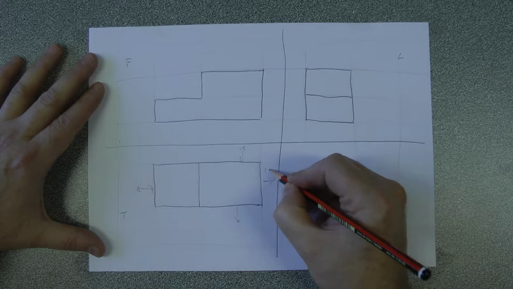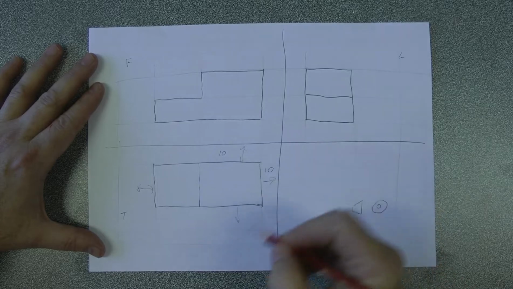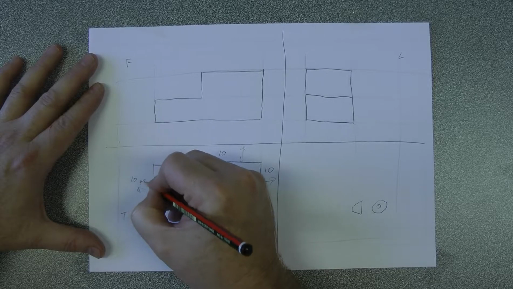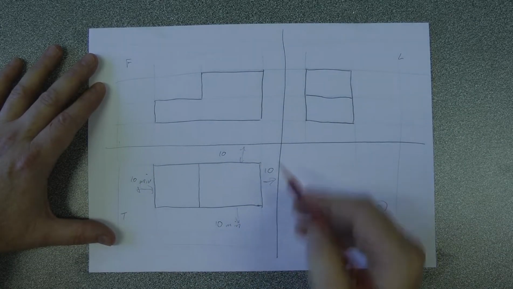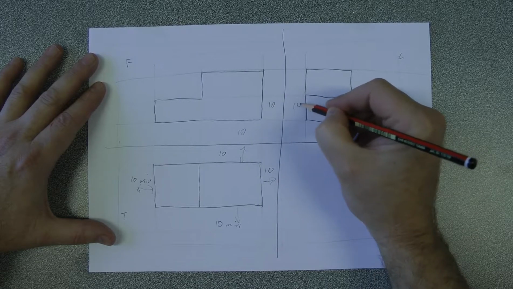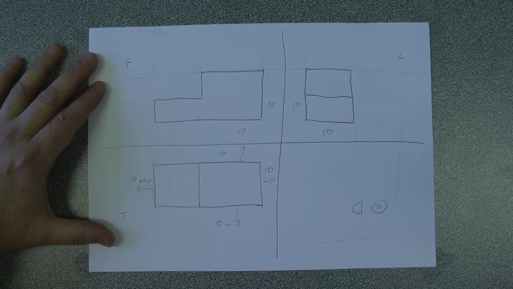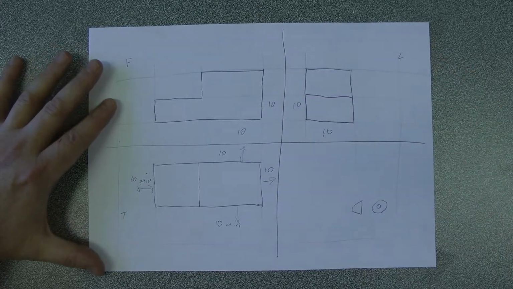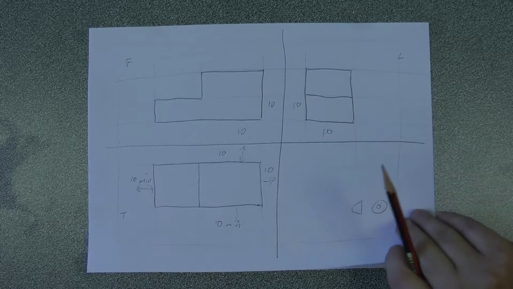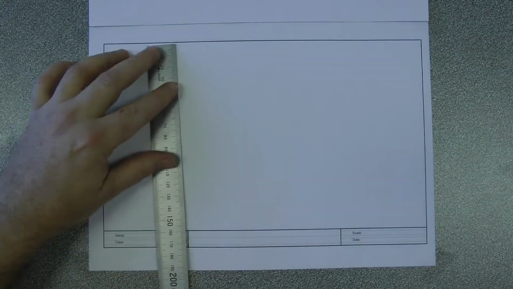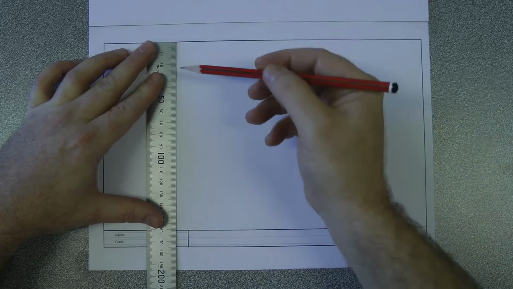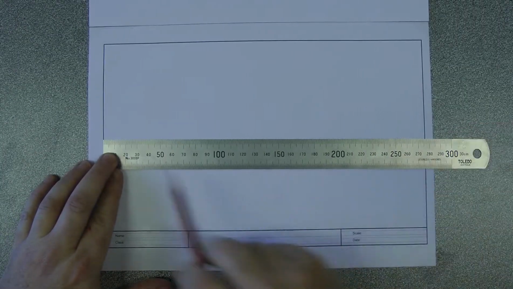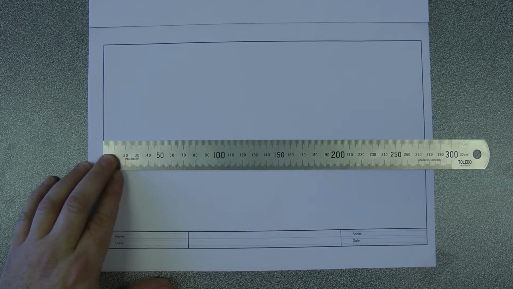And I'm going to decide that I want that to be 10 millimeters, and this to be 10 millimeters, and this to be 10 millimeters minimum, and this to be 10 millimeters minimum. Okay, it might be more. These are going to be exactly 10. 10 here, 10 here, 10 here, 10 here. Okay, so what that means to me is when I lay out my drawing, the first thing I have to do is make sure that it's going to fit. So I'm going to take my paper, and I'm going to take my ruler, and I'm going to measure, and I have 160 millimeters top to bottom between this line and this line. I have 275 millimeters between the lines on the left and the right.